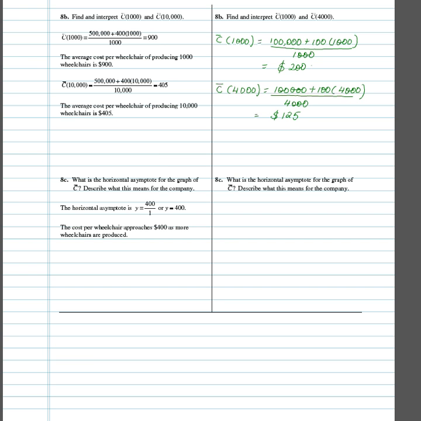Now, what is the horizontal asymptote for the graph here? And describe what this means. When they ask you what the horizontal asymptote is here, they're trying to ask you what value the cost of the bikes approaches as the number of bikes increases.